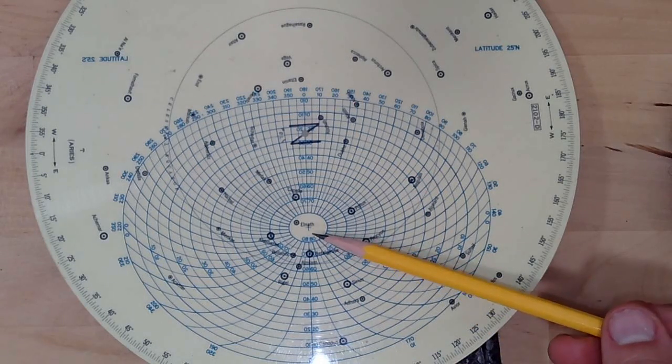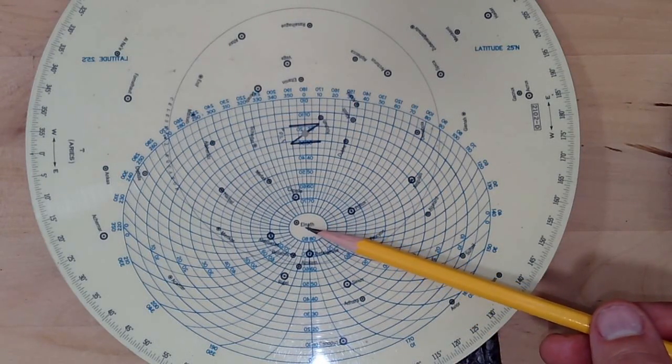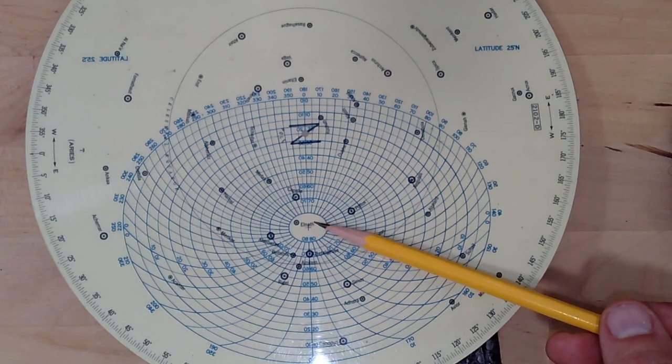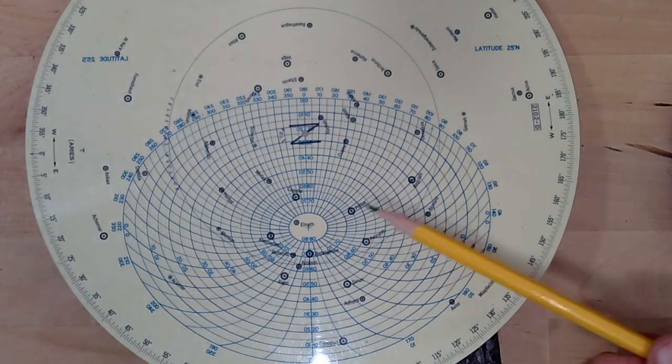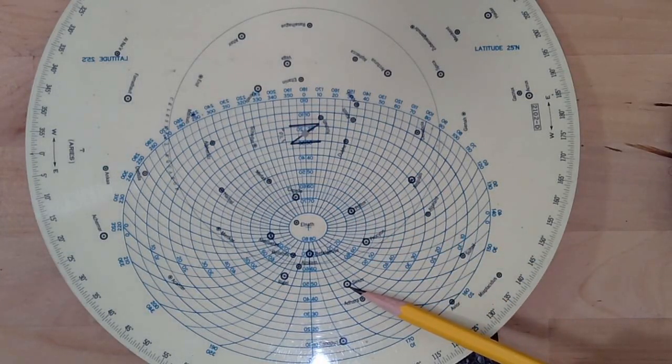Well, we found Elnath earlier. That's right overhead. That's not going to be very useful for us when we're navigating. It's not going to give us a good line of position. So I'm guessing that one's out, but we'll find the other ones. Sirius is the brightest star in the sky, and there it is. That's a really good one, actually. Between 40 and 50 elevation. That's a great star to look at.